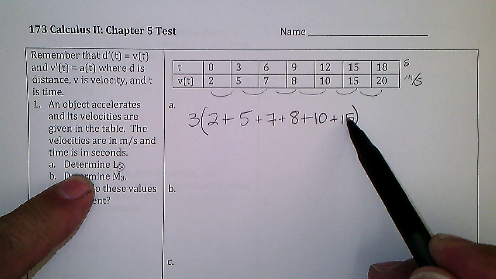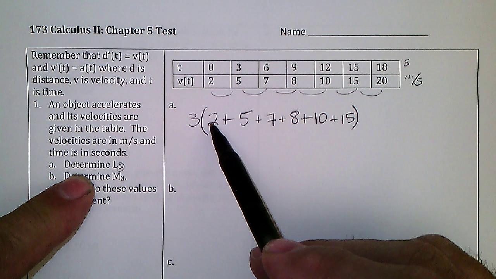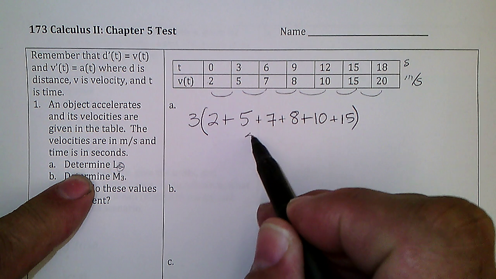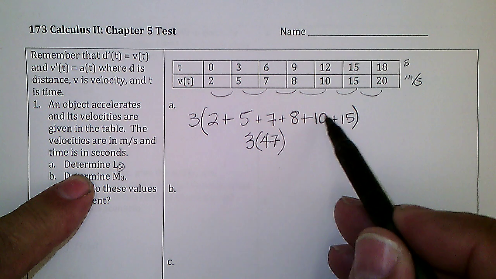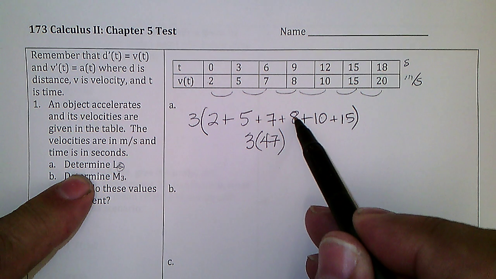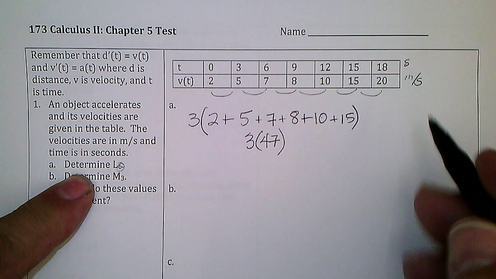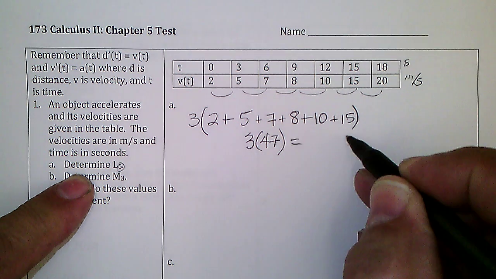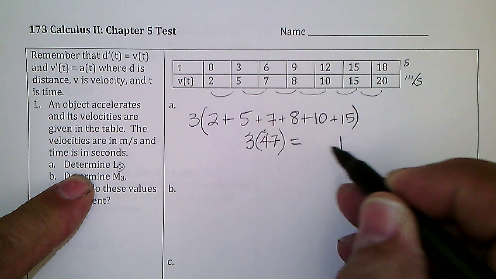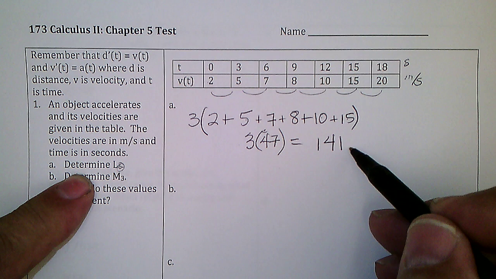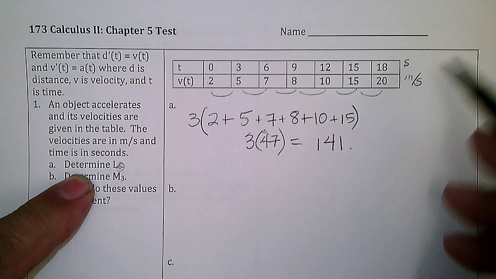So, 2 plus 5 is 7, plus 7, 14, plus 8, 22, plus 10, 32, plus 15 is 47. 47 times 3. Did I do that right? 3 times 7 is 21. 3 times 4 is 12, 13, 14. 141 is the area, and I'm taking seconds times meters divided by seconds, which is meters.